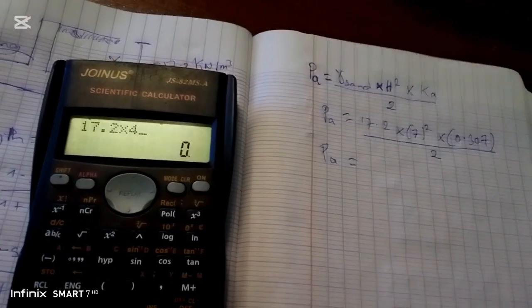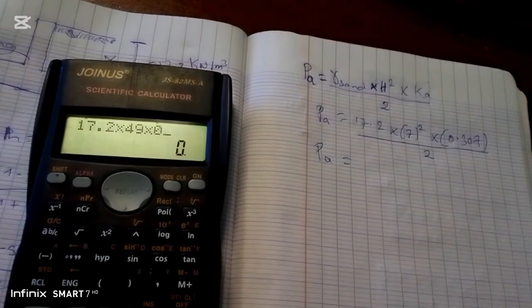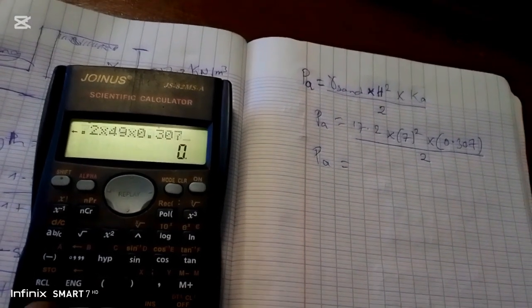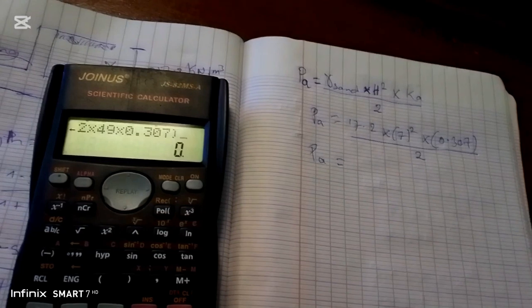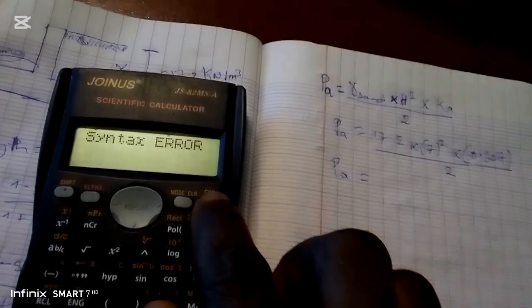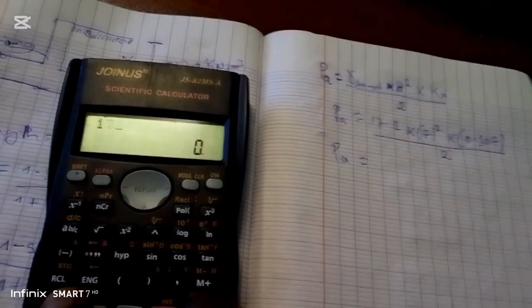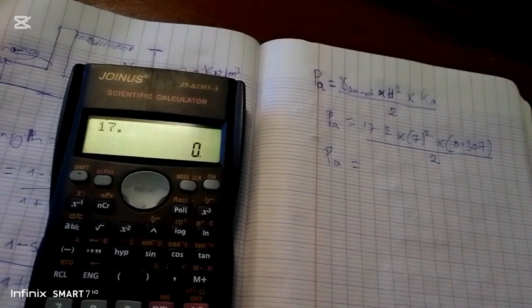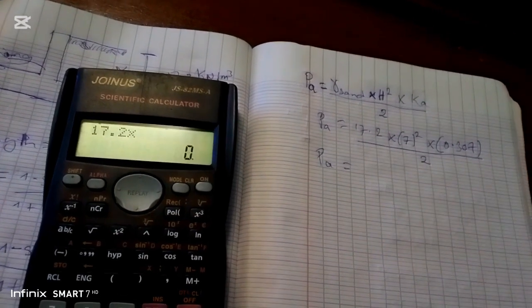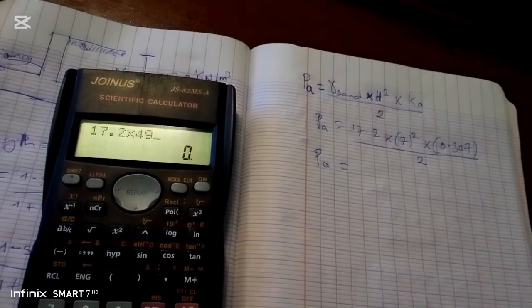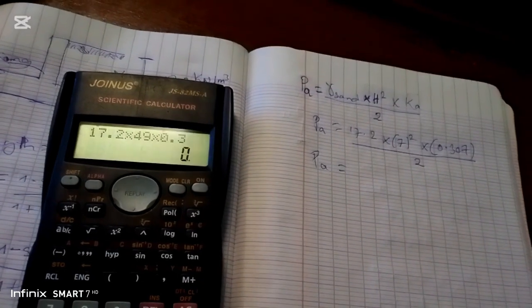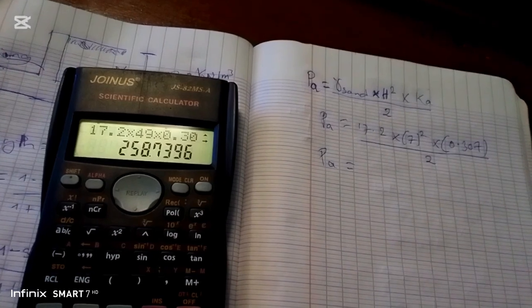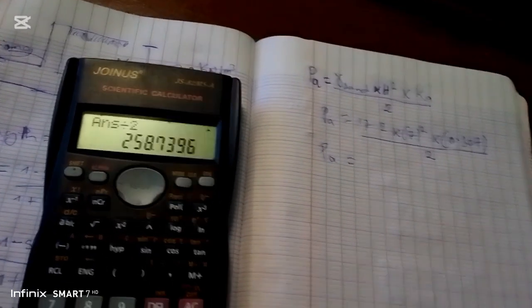So 17.2 times 49 times 0.307 is equal to 258 divided by 2.